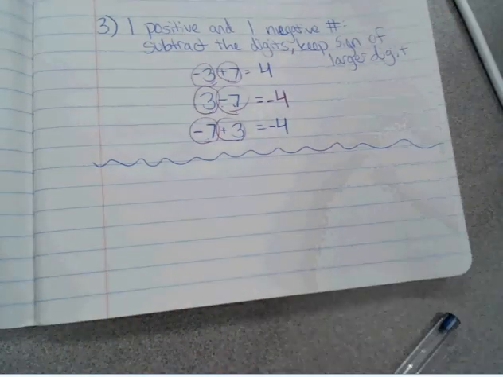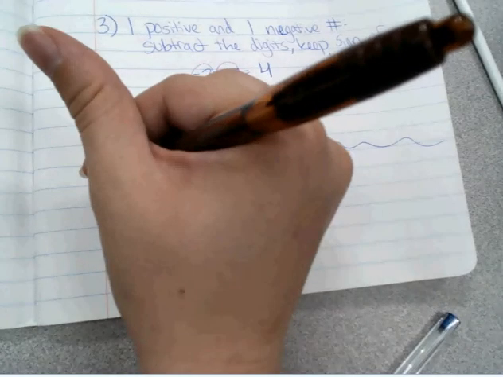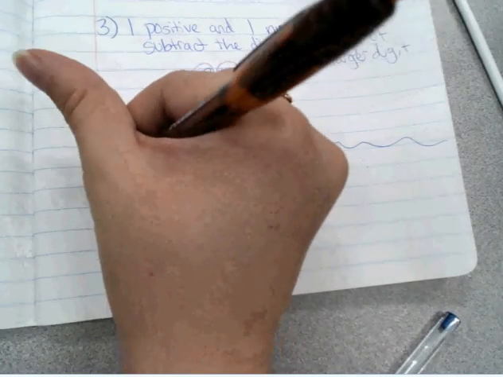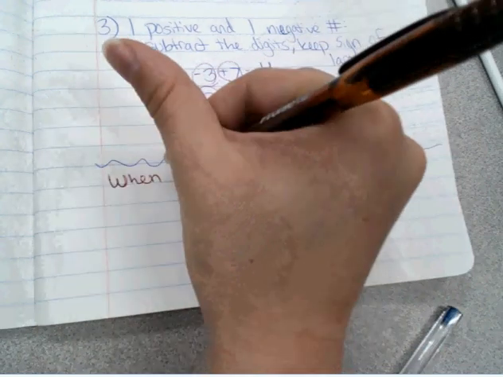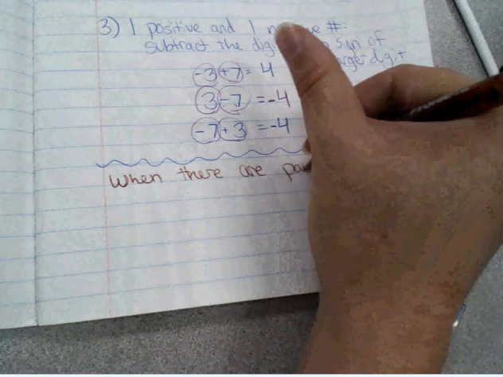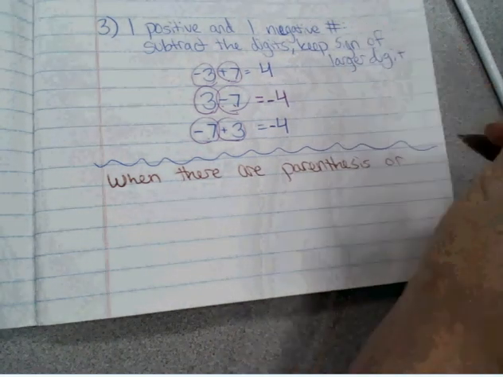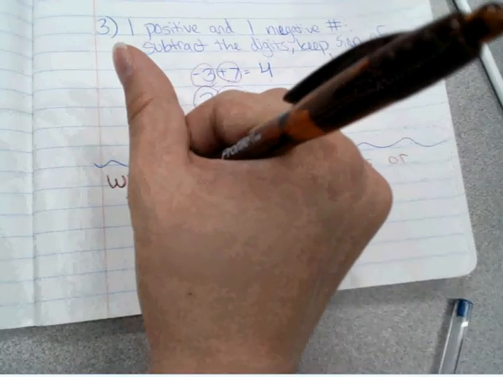Now what you will see, and we're going to look at this more tomorrow, so go ahead and we're going to add a little note at the bottom. Sometimes signs will be right next to each other. So when there are parentheses, or signs right next to each other.